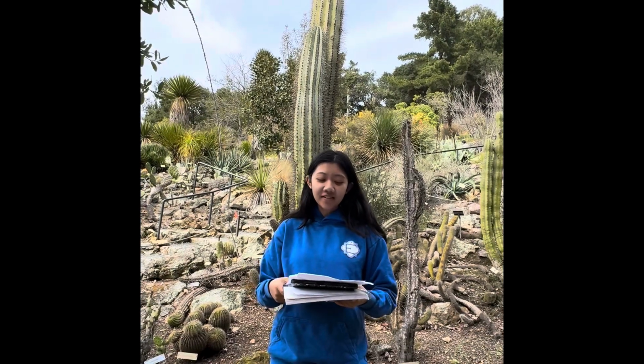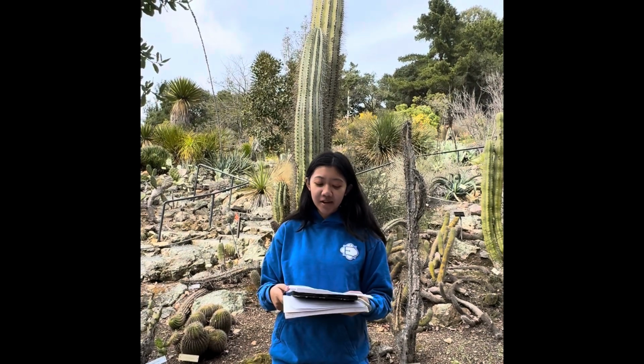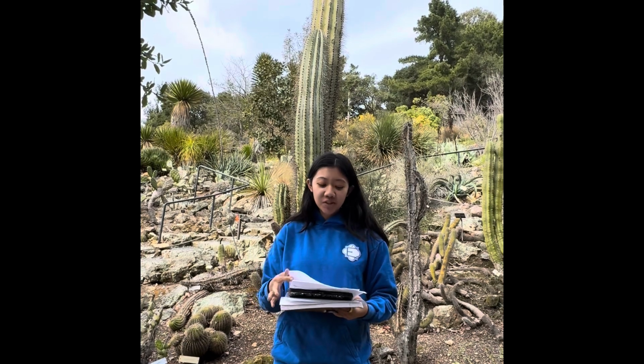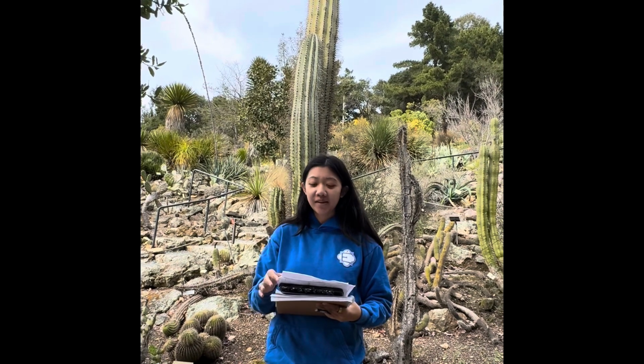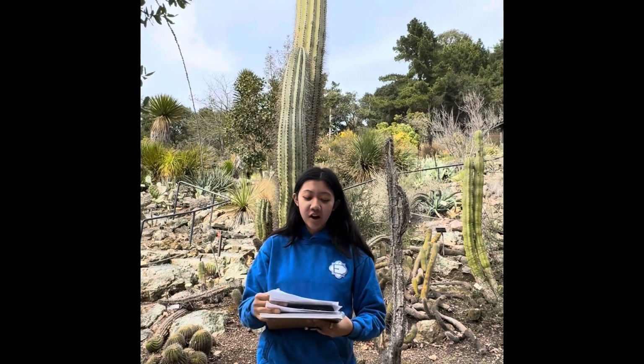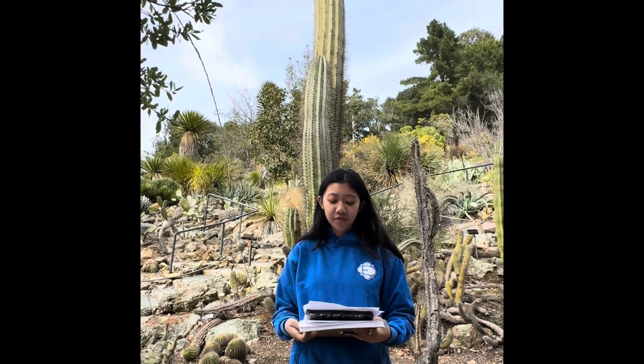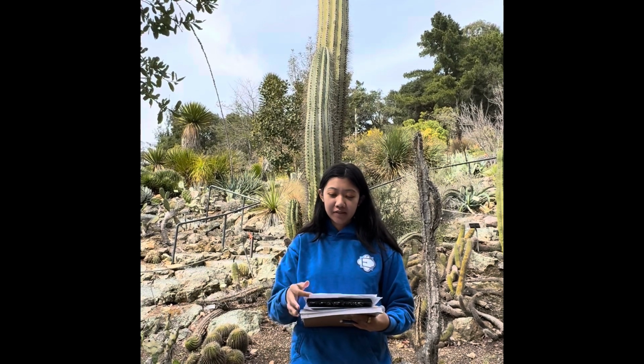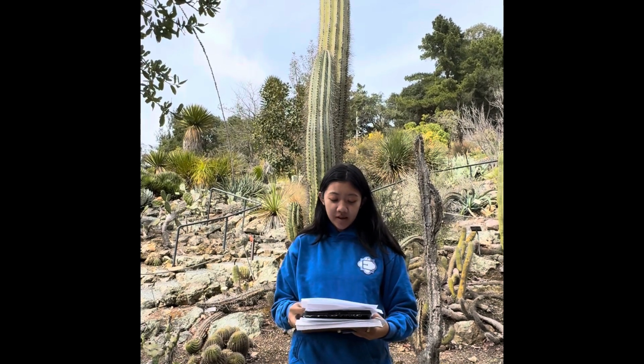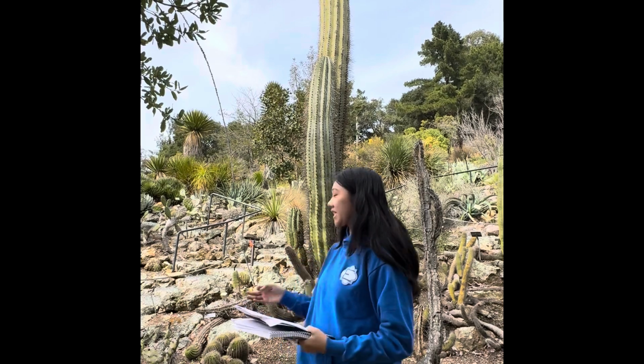Okay, so our ecological concept is climate adaptation, and that's how species have different traits to adapt to the different climates. And in this case, it is the dry and arid climate of the desert. So a lot of the species try to preserve as much water as possible and protect themselves from other predators in the ecosystem. And so an example of this is this cactus.